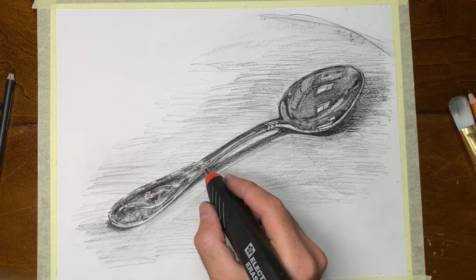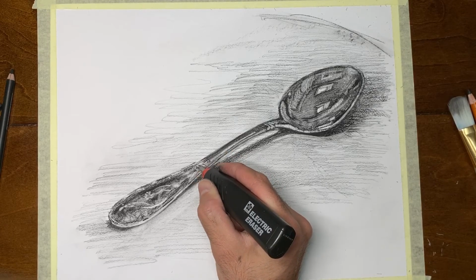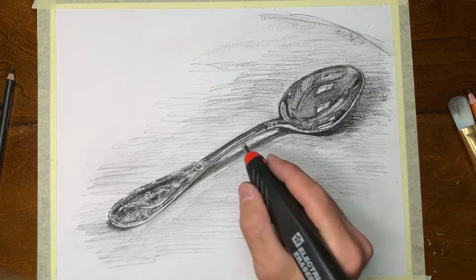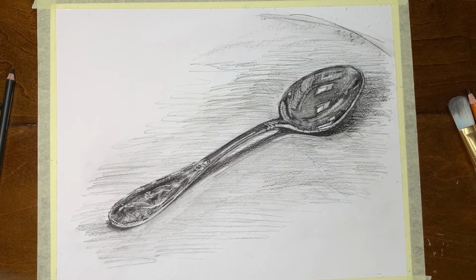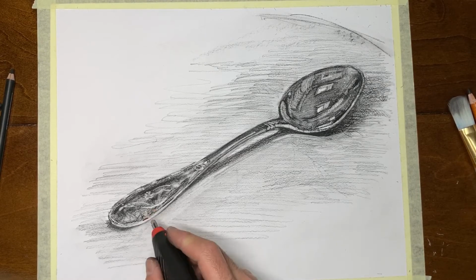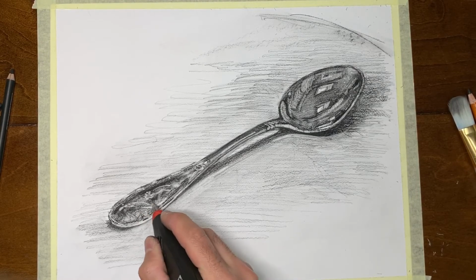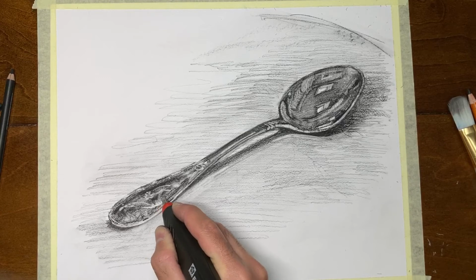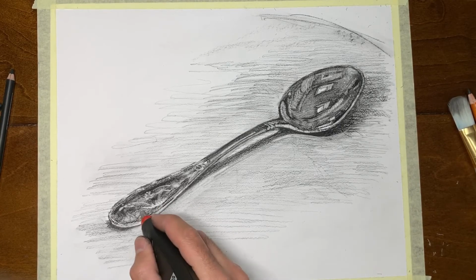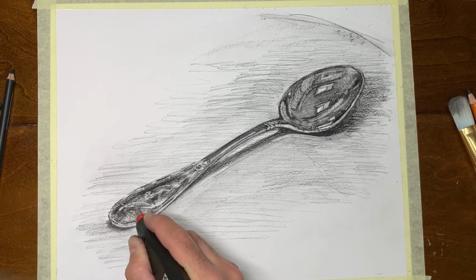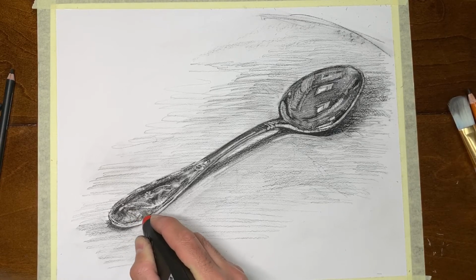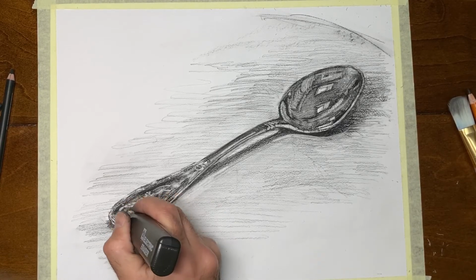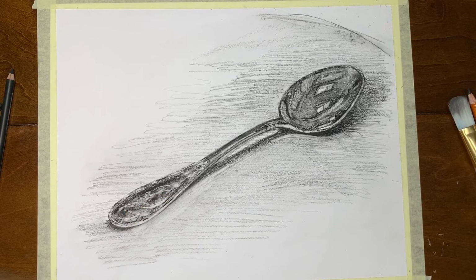Unfortunately for me, there's a lot of it in there, but like I said earlier, just to reiterate, you don't need to draw all the details. Sometimes it's better to unify them. And a little bit through here, maybe a few more marks through here.